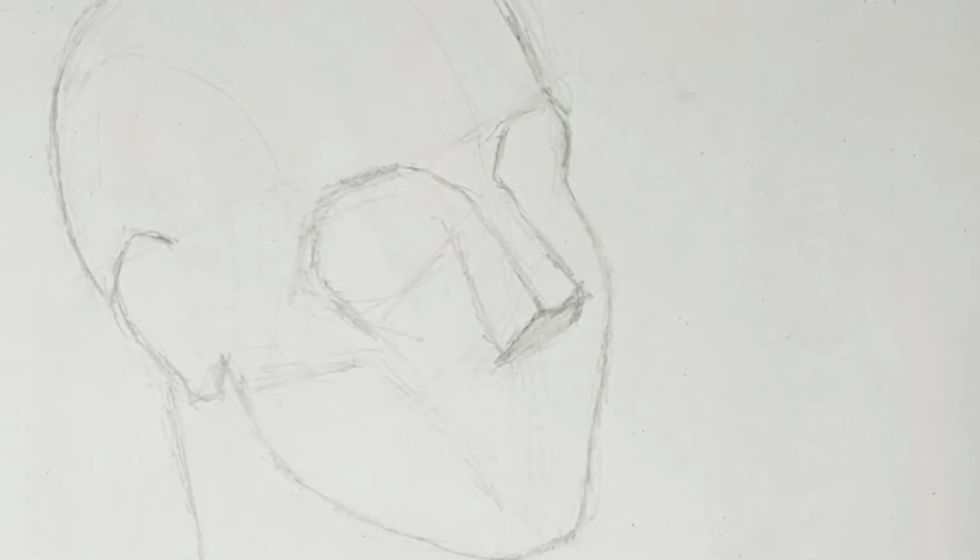Let's start with the basic structure. The basic structure of the nose is like a block shape. It's important for you to know the simplest structure because knowing it will make you know how to draw the nose in any direction. I'll be doing this in the end of the video.